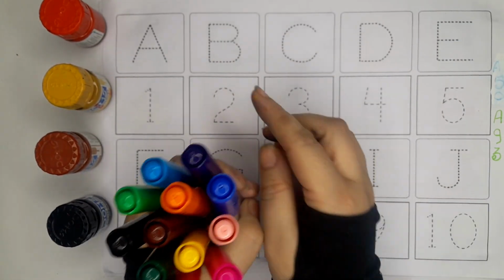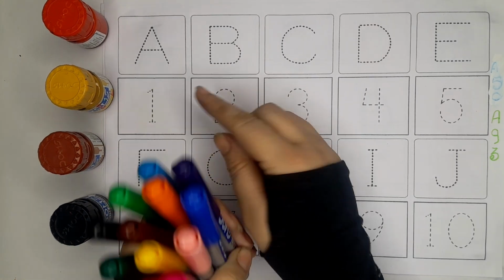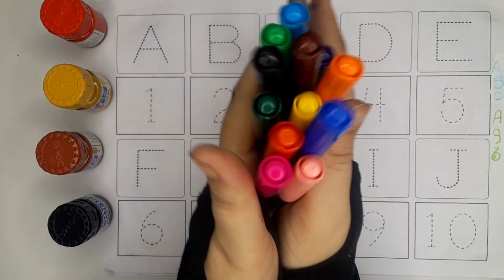Today we are learning alphabet and counting. This is our colors.